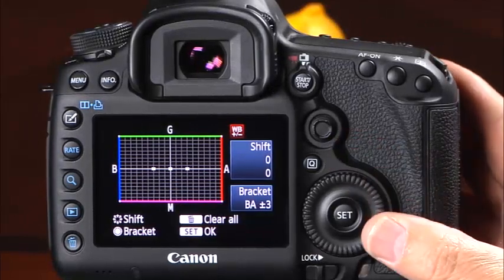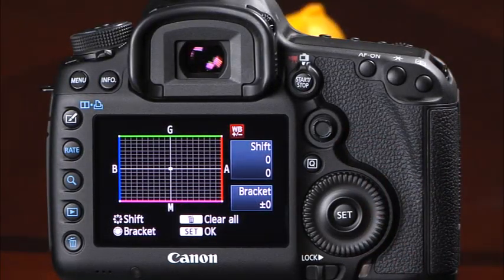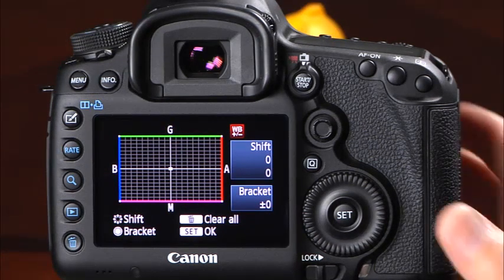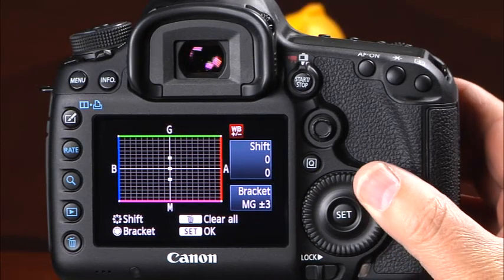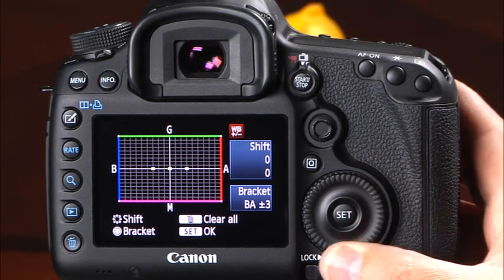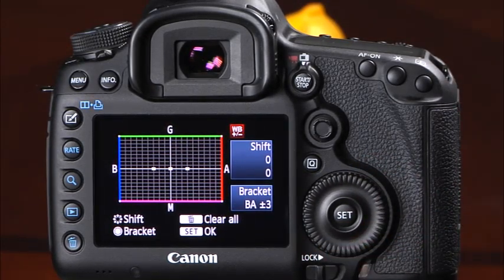Now you can rotate the quick control dial to select the color variation you'd like the camera to use for the bracketed shots. If you rotate the quick control dial to the left, the green and magenta will be bracketed. And if you rotate the quick control dial to the right, the blue and amber colors will be bracketed.